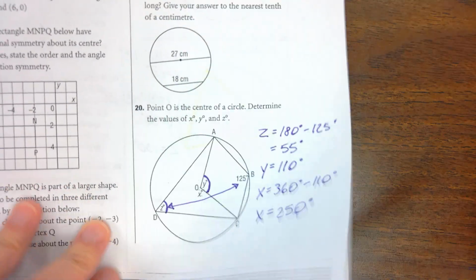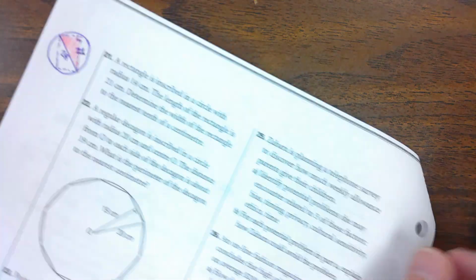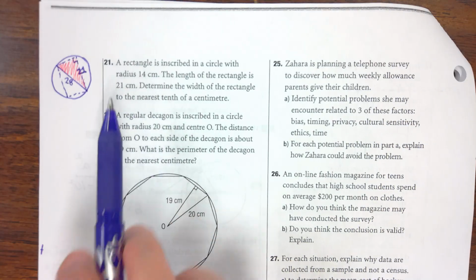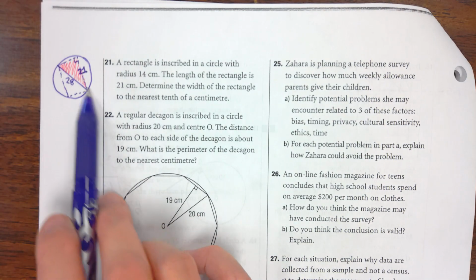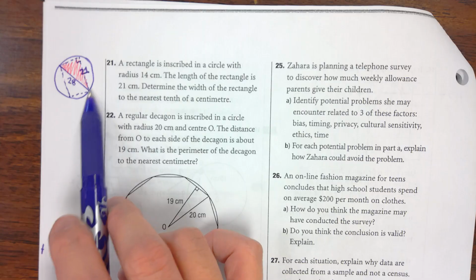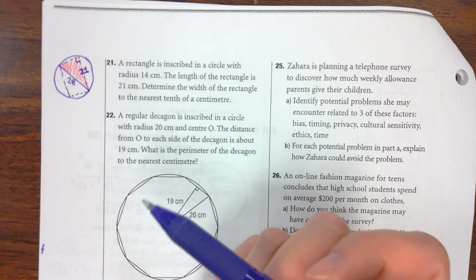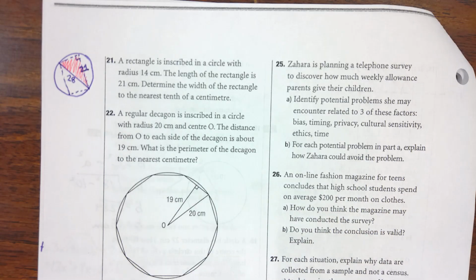Okay? And then moving on to 21, some people were asking about this question yesterday. So 28 is your diameter, and then you have a rectangle with length 21. So you're looking for the side length. Again, I see a right angle triangle, Pythagorean theorem. That's all it is.